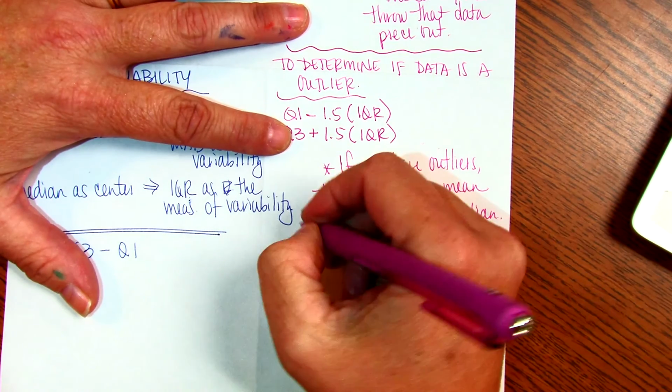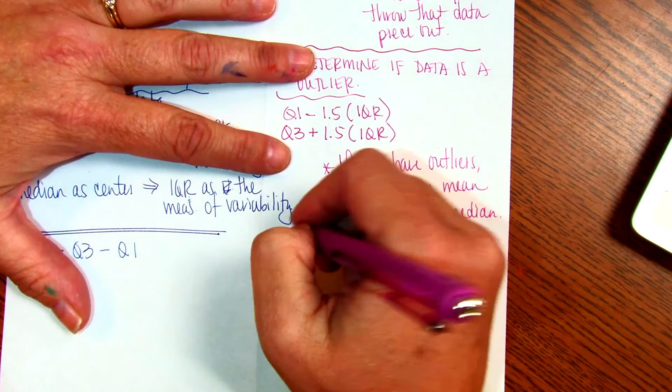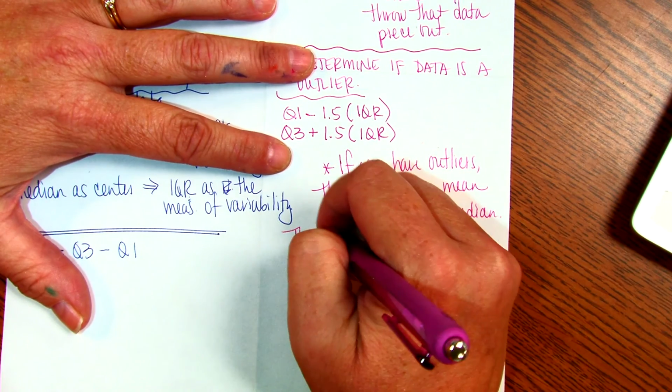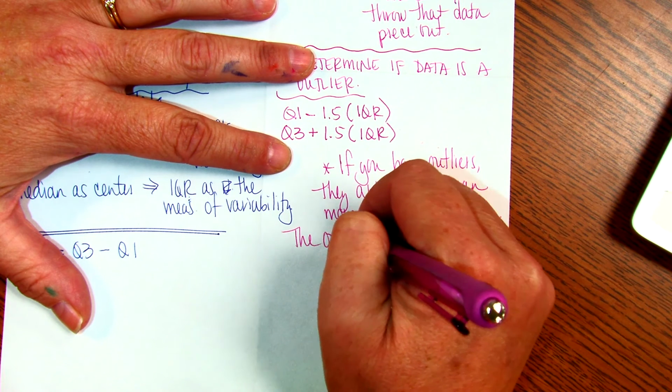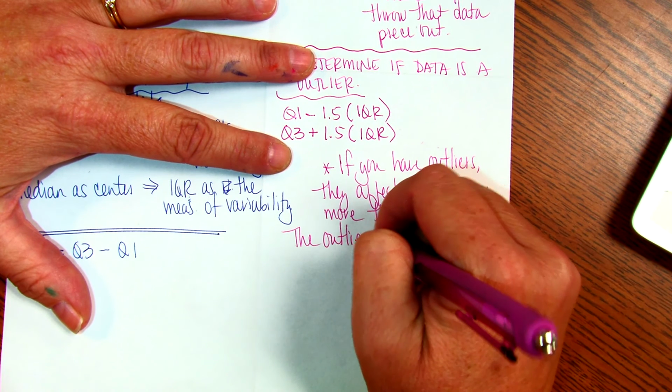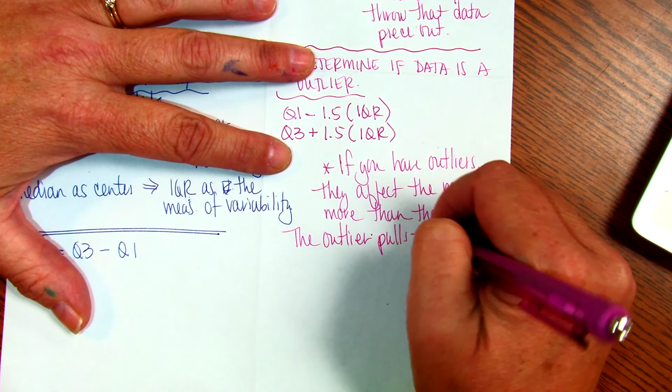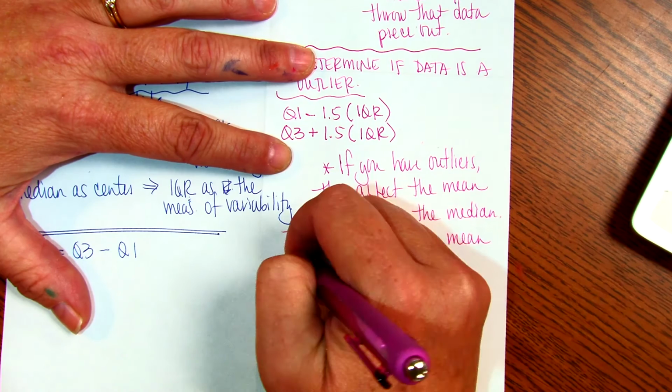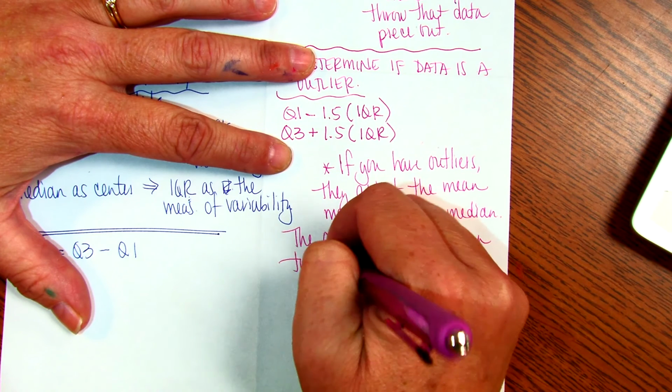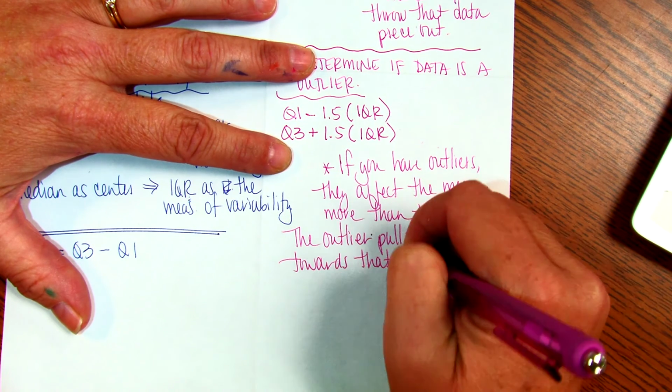And I'm going to put an extra note because I remember Mrs. Doe said something about this, that the outlier pulls the mean towards that outlier.